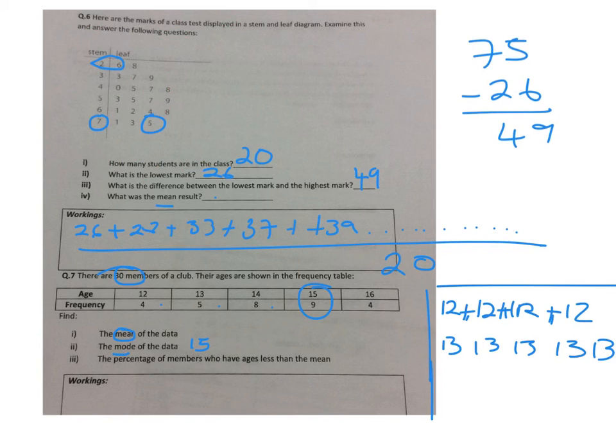The percentage of members who have less ages than the mean, well, once you find out the mean, you're going to tell me exactly how many people are younger than the mean. Put that answer over 30 and multiply it by 100.